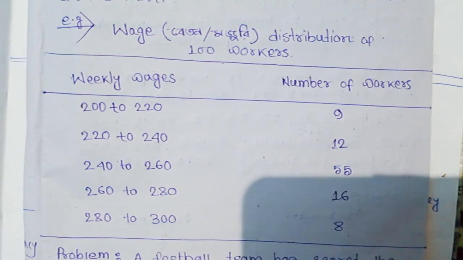Means there are some workers who earn 200 to 220 in wages weekly. Per week they earn 200 to 220. How many workers are there in this group? 9. Okay, 220 to 240 is 12. Means what is this?